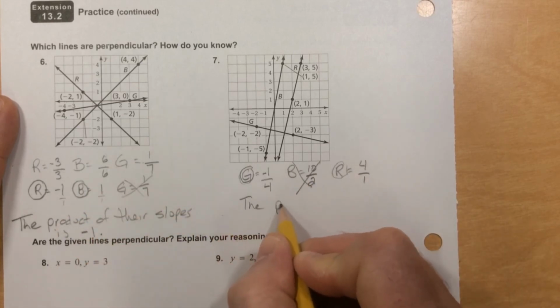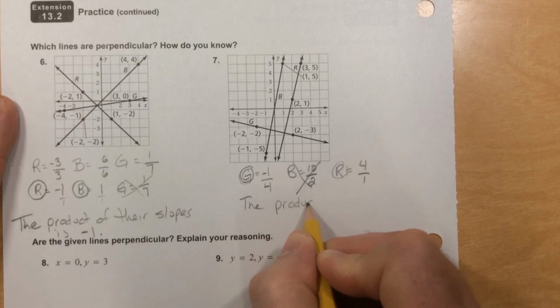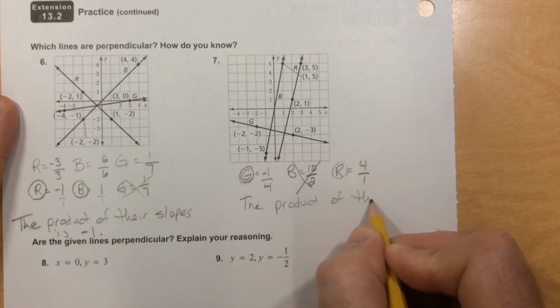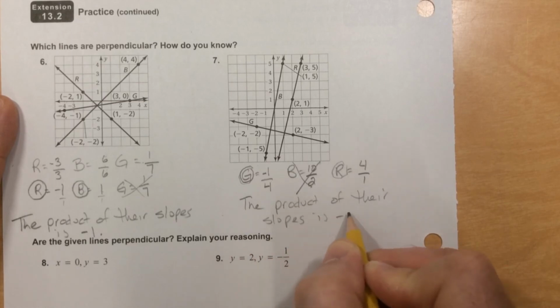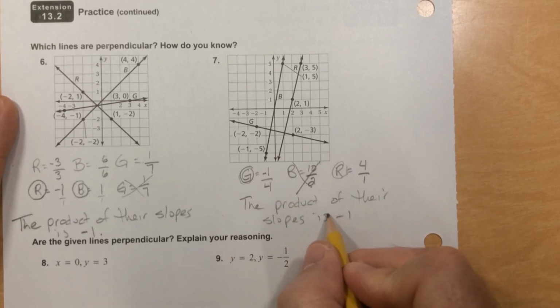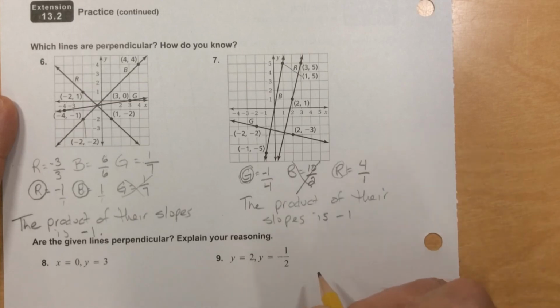the product of their slopes is negative 1. Excellent.